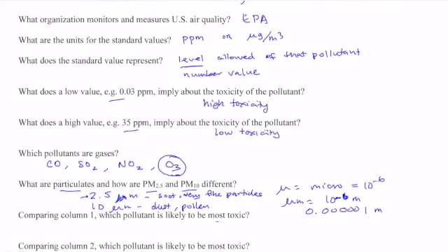So comparing, looking at the numbers in column 1, these numbers in parts per million, we determined the most toxic would be the ozone. So this was the lowest number and tightly regulated, and that's the 8-hour compared to the annual average for NO2.